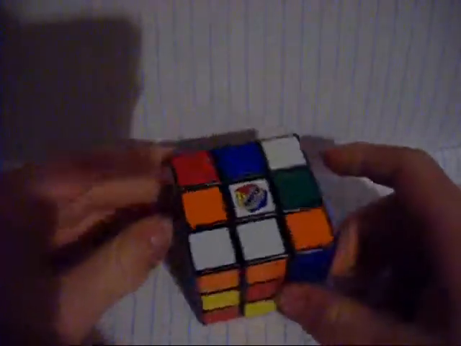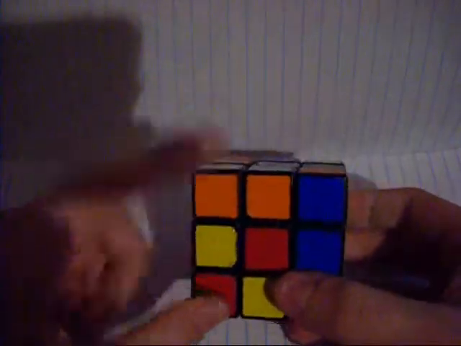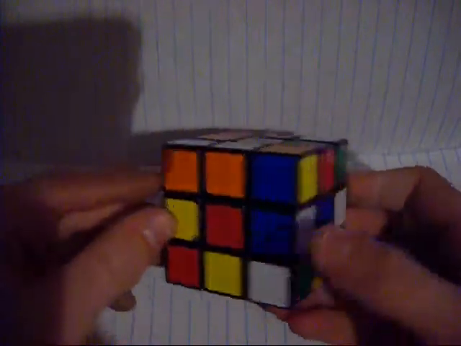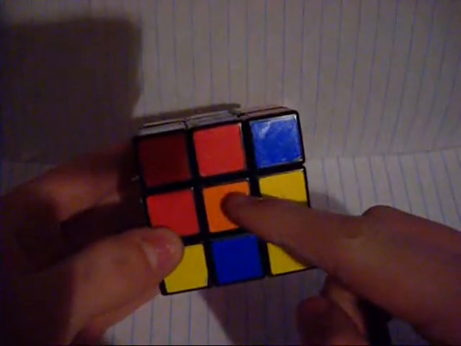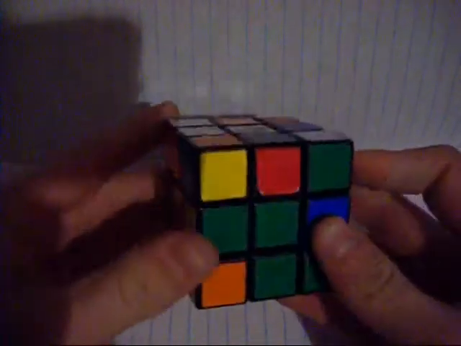Okay, so first you're going to want to check to see if you have any already put in the top layer, which we do. But it is not lined up with the correct center. We see it needs to be lined up with orange. So we find the orange center, and it's over here. So, and this is over here. So we're just going to need to turn the top layer twice, and it lines it up.